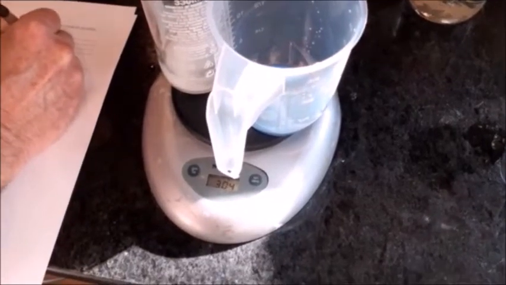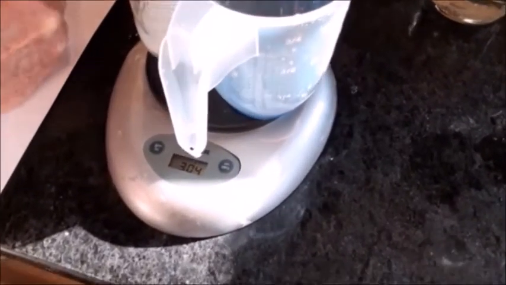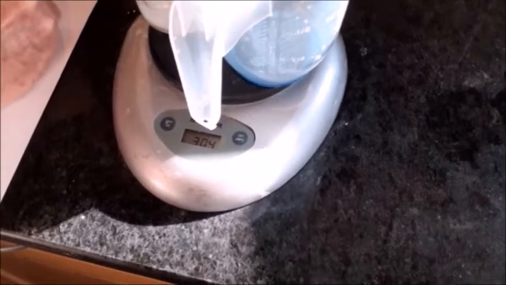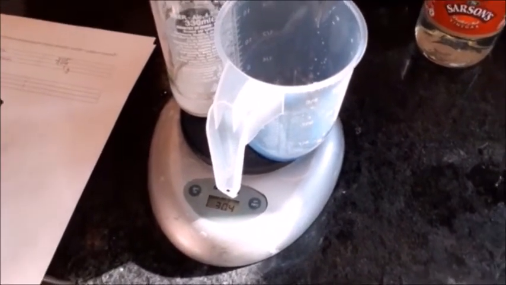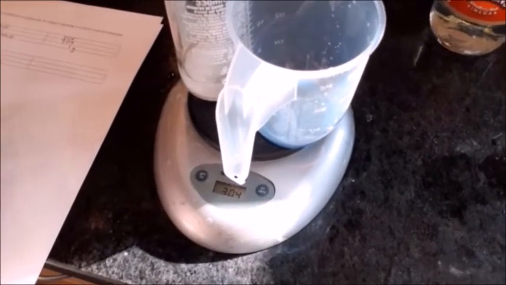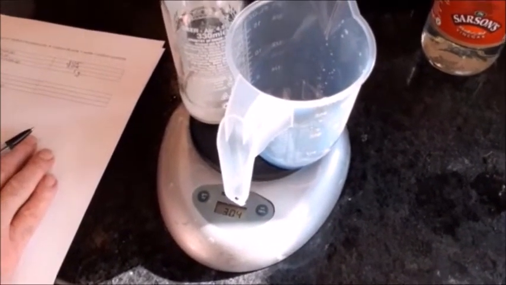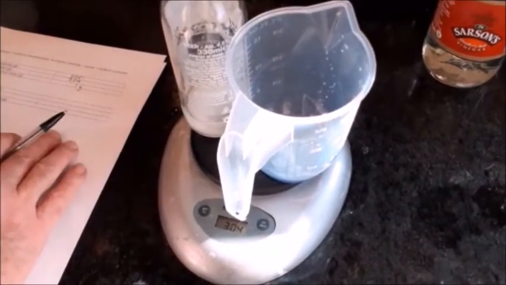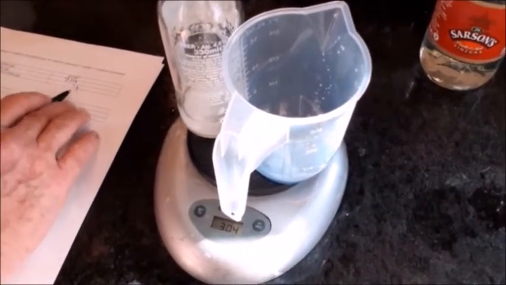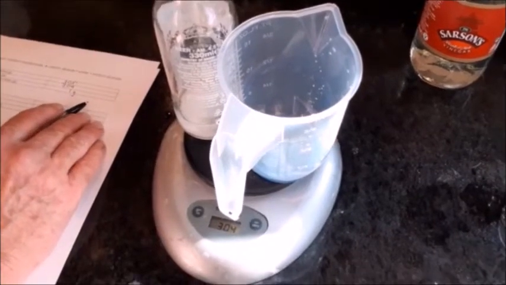Okay, so it's 304. So the mass has gone down by 1 gram, which is not what we were expecting. Can you think about where that extra gram has gone? Well, remember that the carbon dioxide gas has escaped from the bottle. So there's a whole gram's worth of carbon dioxide that escaped.